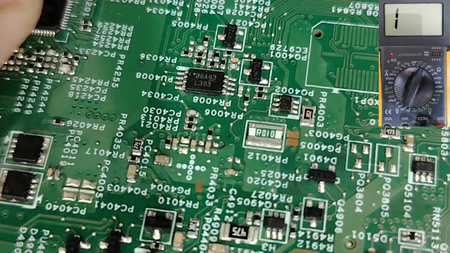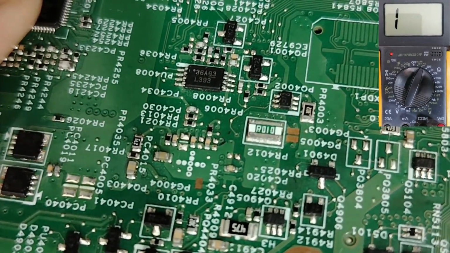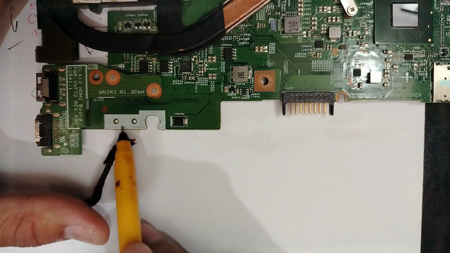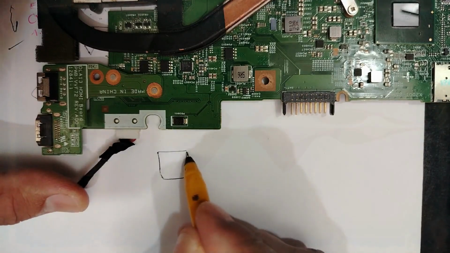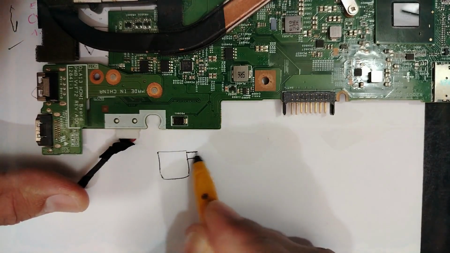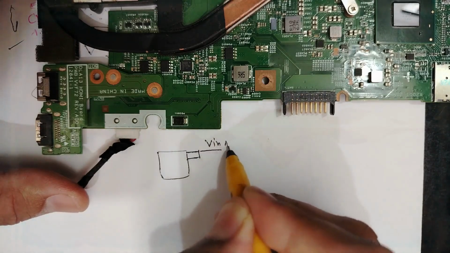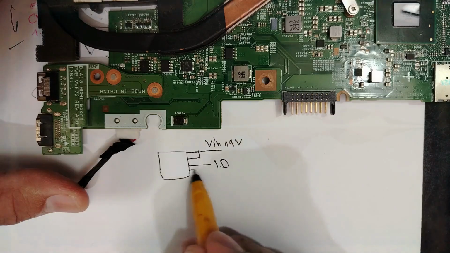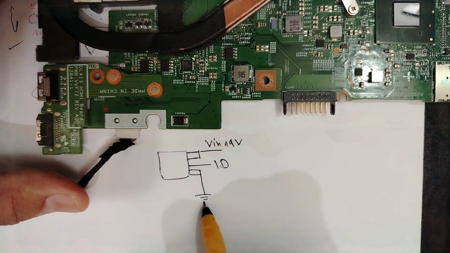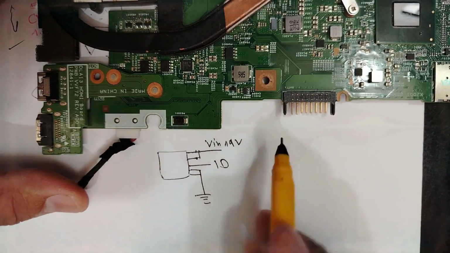Guys, let's draw this schematic on paper in order to remember it 100%, especially for beginners. So we have the power jack. We have basically two lines that hold VIN 19 volts. Here we have the ID for the battery, and we have two connected to the ground. These two will be connected to this diode.